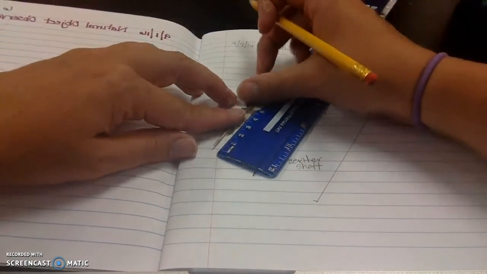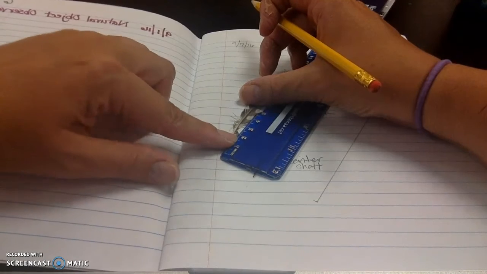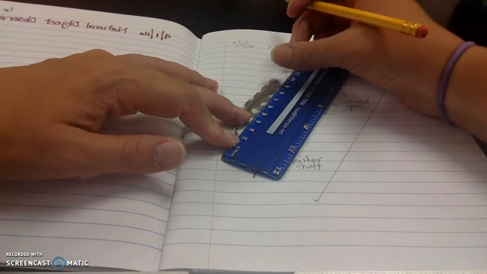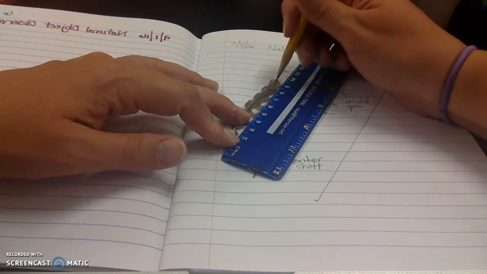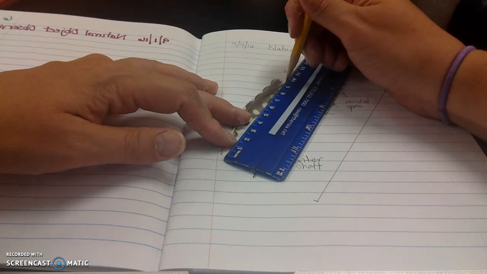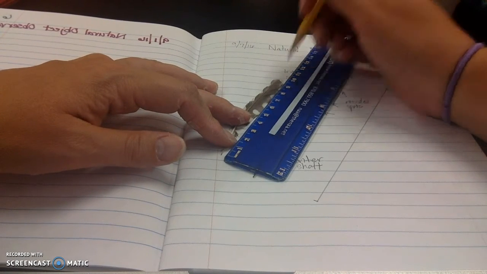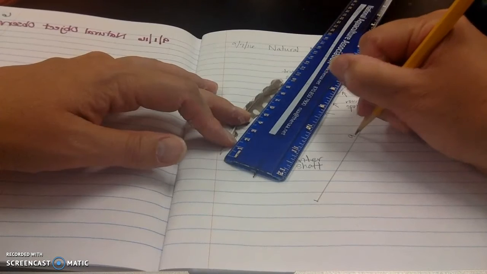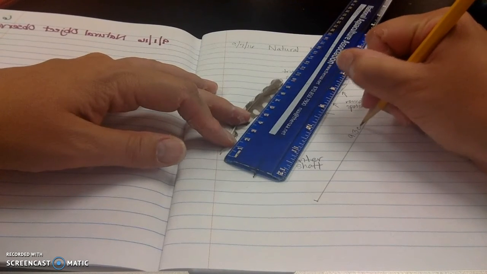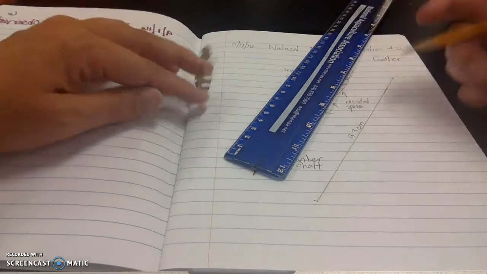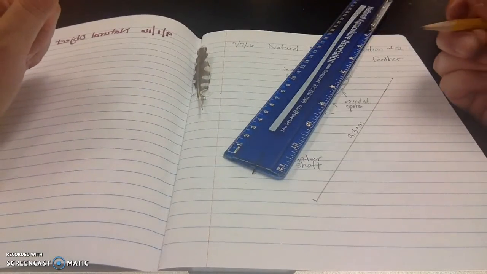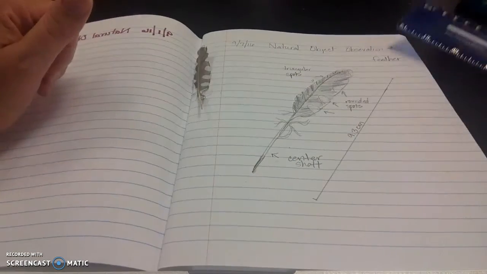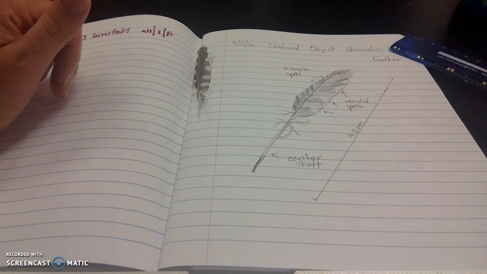So I'm going to go over. I'm not going to go to the end of the ruler. I'm going to line it up with the 0 mark here. And I'm going to go to the other end, and I see that this is 9.3 centimeters. If you have trouble with that, there are extra videos for a little refresher on how to measure in centimeters. And I'm going to write 9.3 centimeters on the line here. I want to include at least 2 measurements.